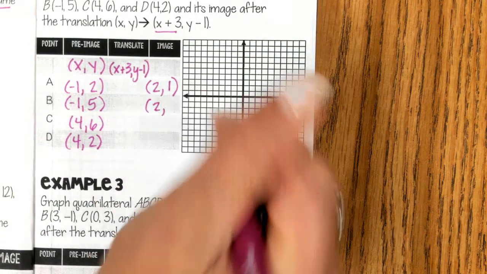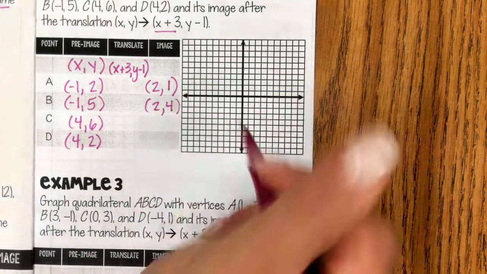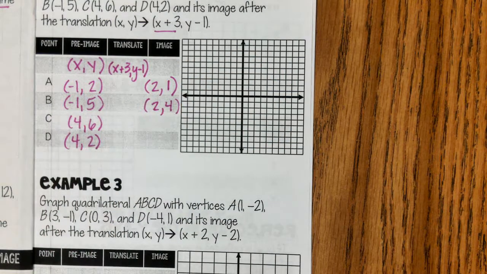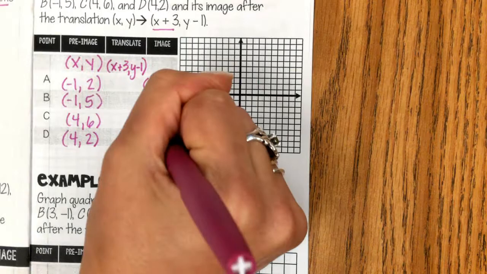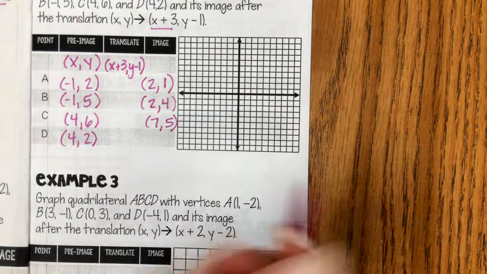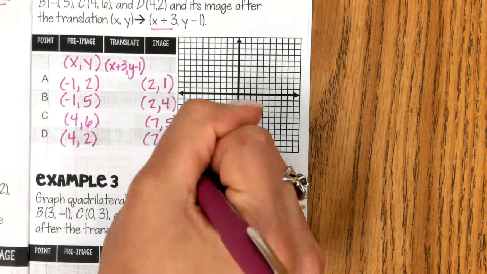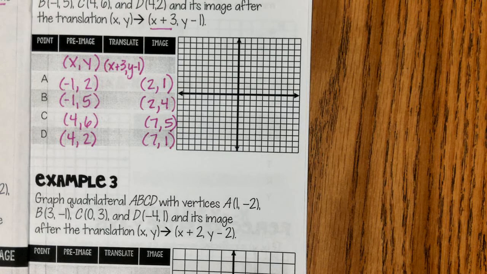And then I have 5 minus 1, which is 4. Good, okay. 4 plus 3 and 6 minus 1. 4 plus 3 again, and 2 minus 1. 1. Very good.